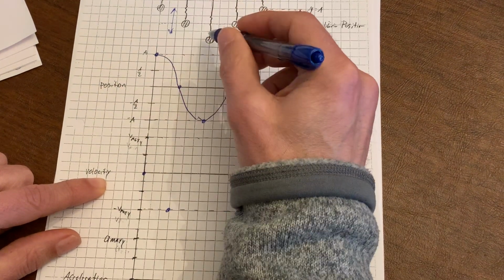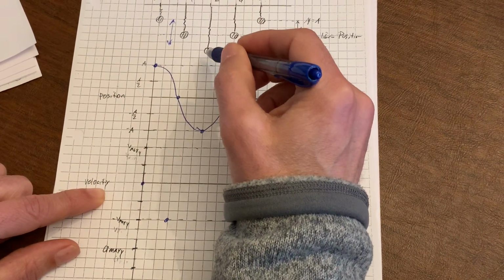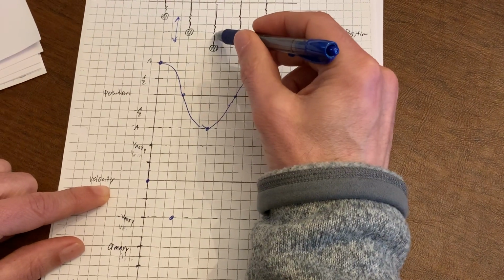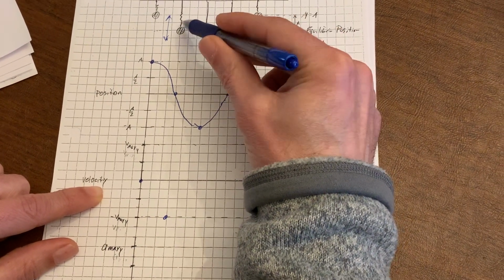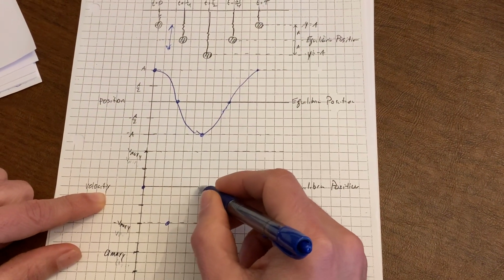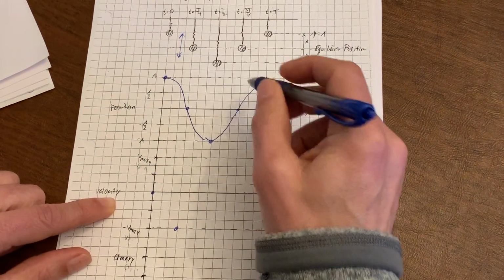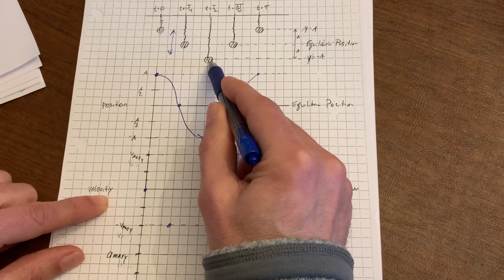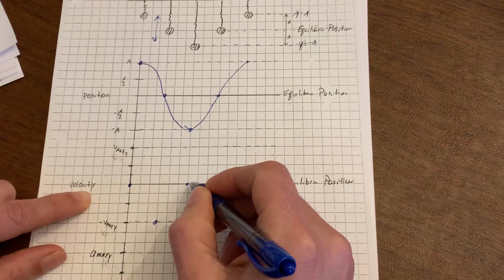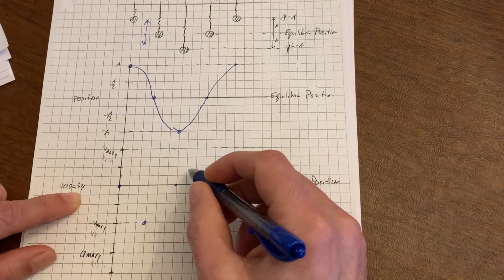What's going to happen next? It's going to make its way back down, and it's going to be slowing down. It's going to maximum, slowing down, making its way to its farthest way away, which means that its velocity has to be what value? 0, okay?